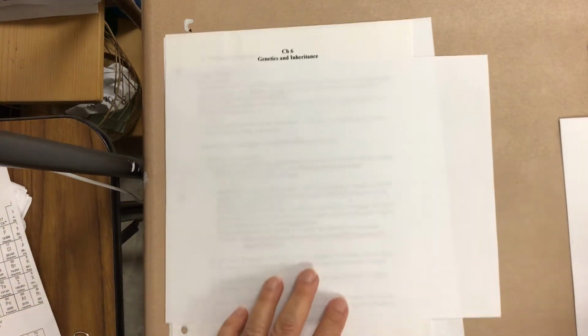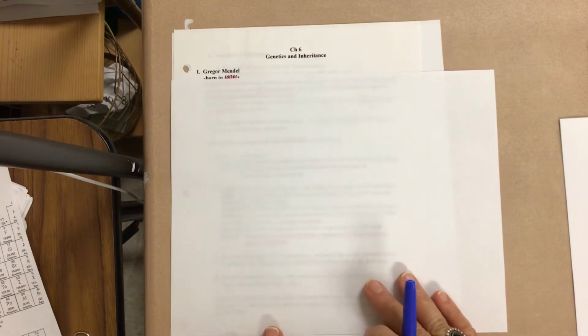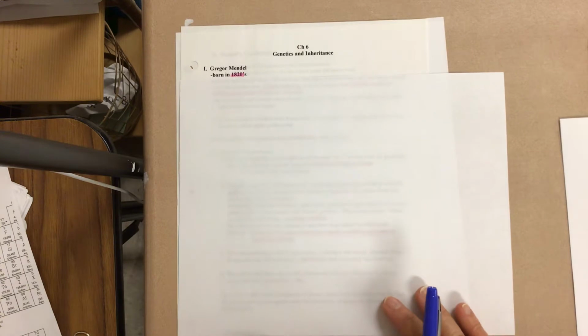Today, we're starting Chapter 6, Genetics and Inheritance, and actually in Chapter 6, this is going to be Section 6.3 through 6.6. Okay, Gregor Mendel. Gregor Mendel is known as the father of genetics. He was born in the 1820s.